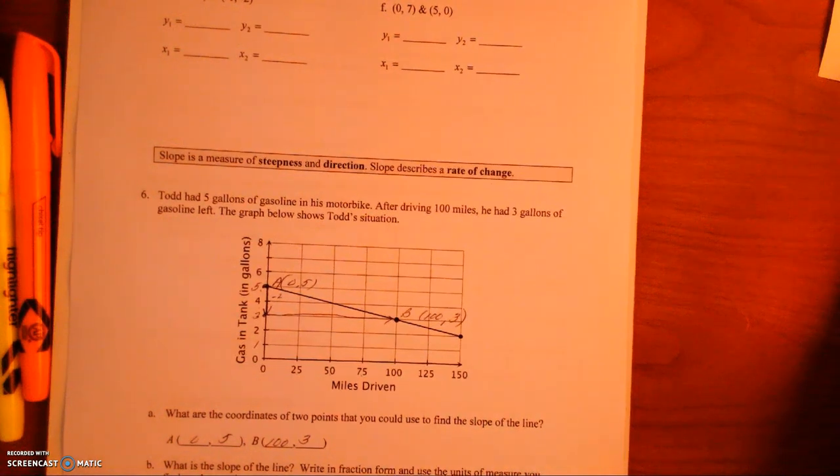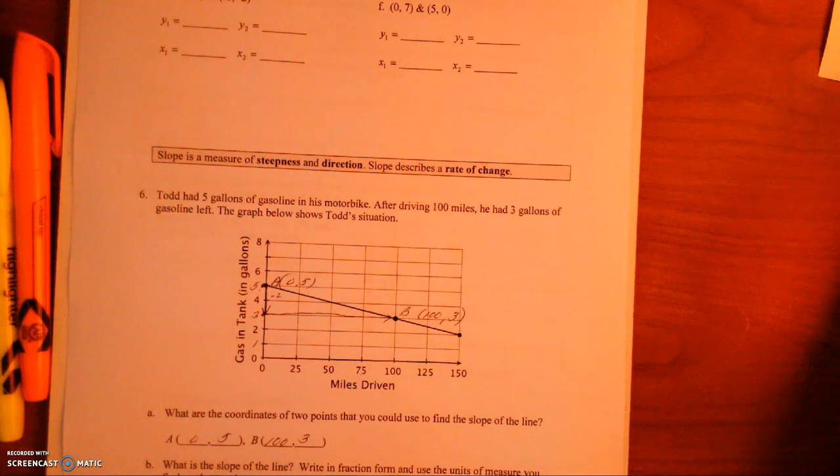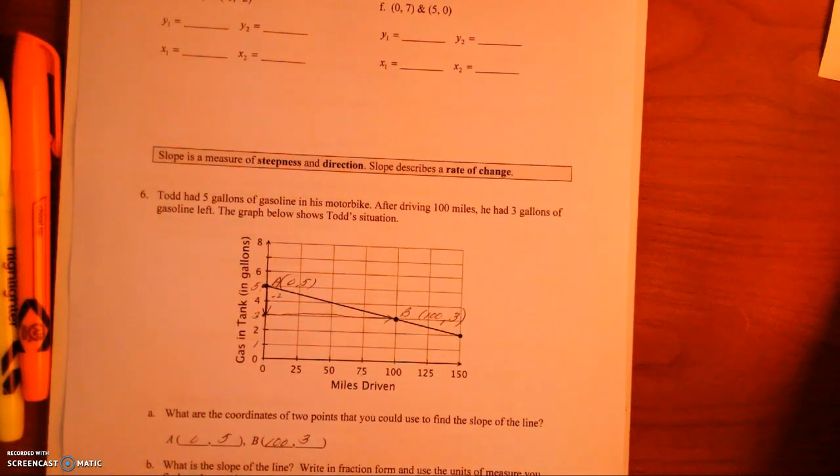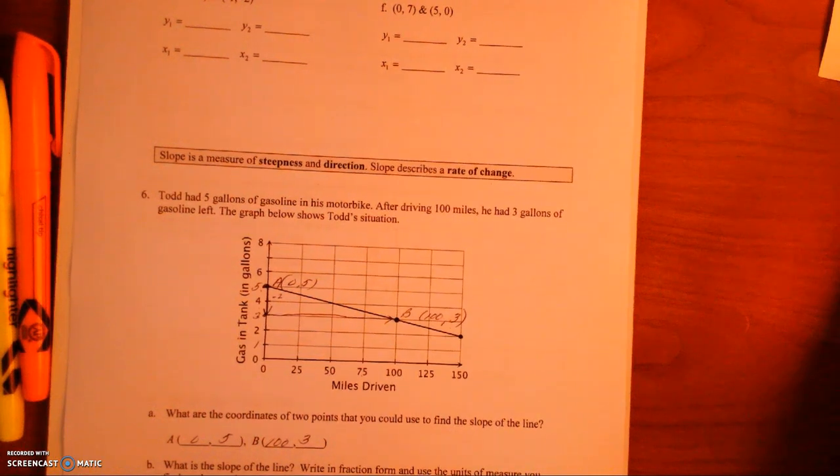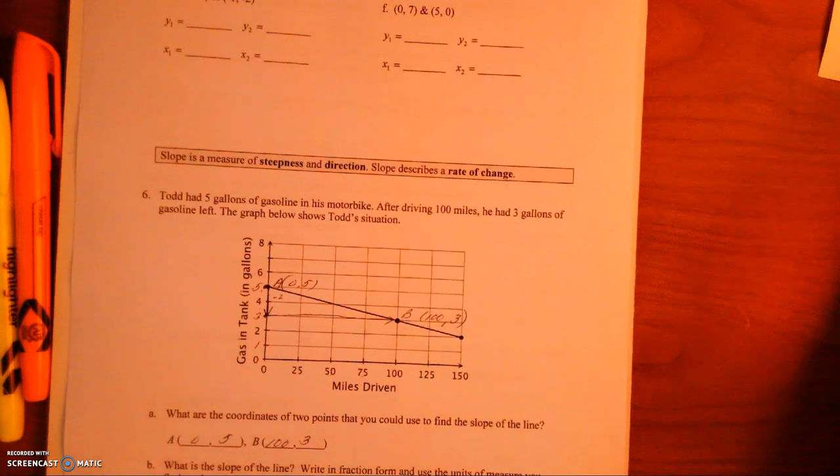And since they want the units of measure you find on the y and x axis, the -1 is the gallons, because it's change in y over change in x. So this is gallons, and this is miles. Okay?